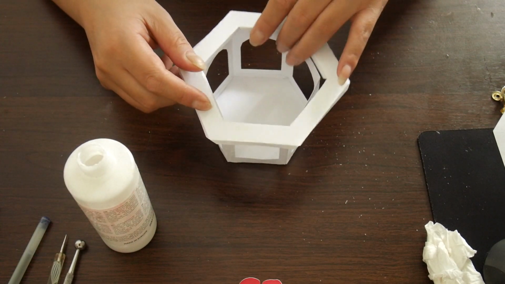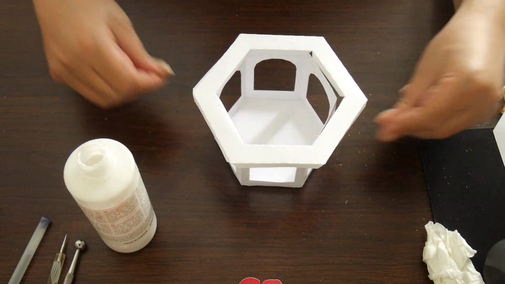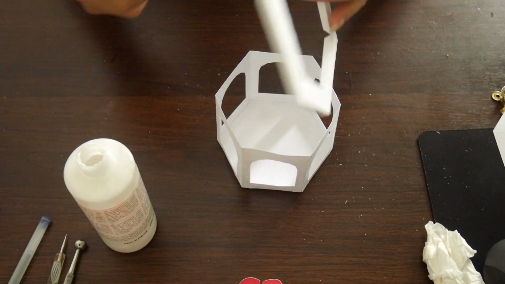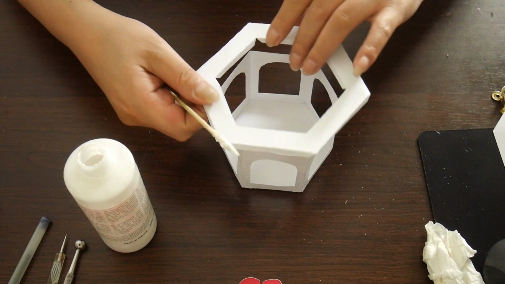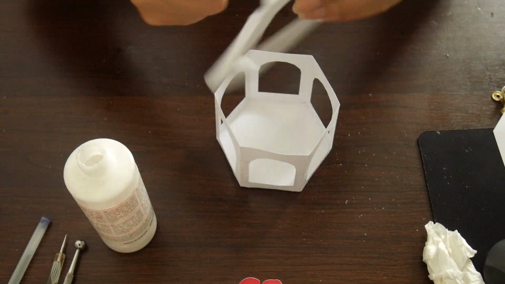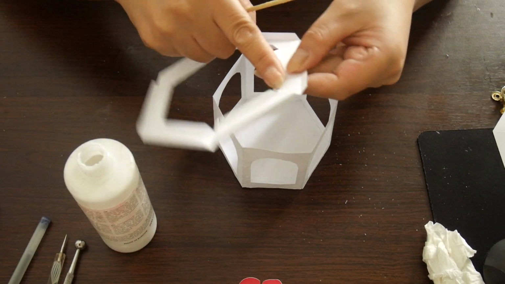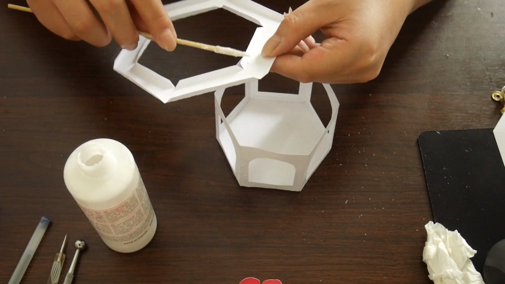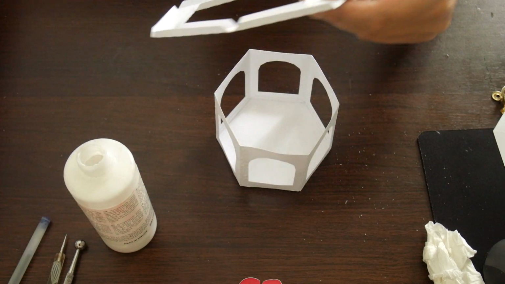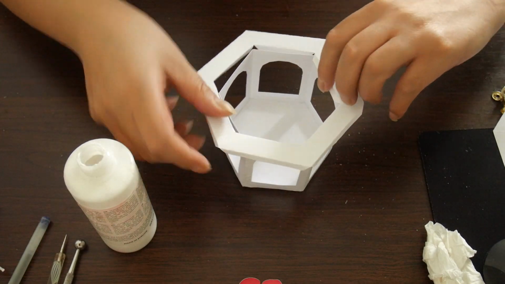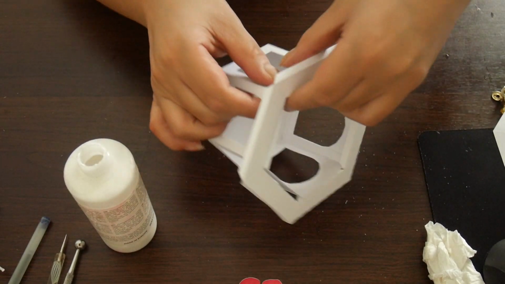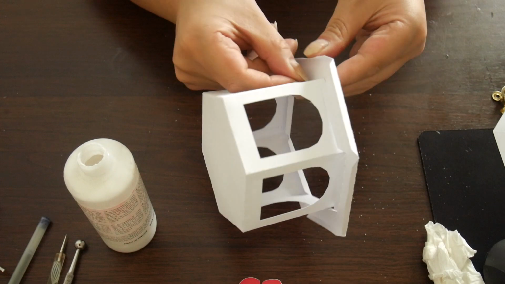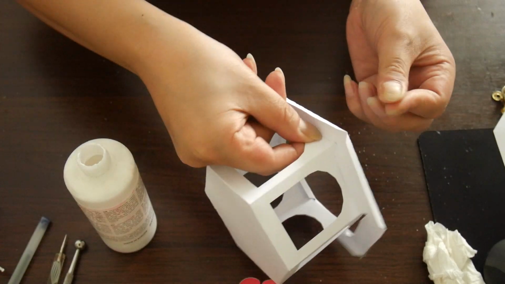Okay, and then we have this thing that goes on top of it. Wait. Again, that's the one. So in this case, we have to apply glue on the inside, okay? There. To hide the flap.